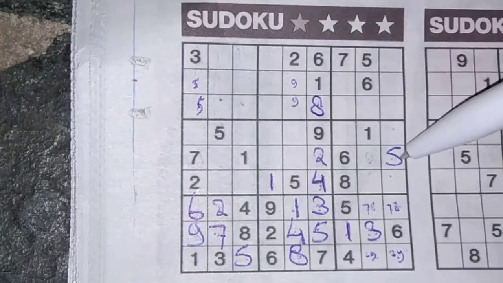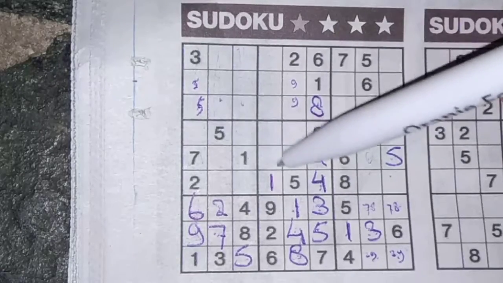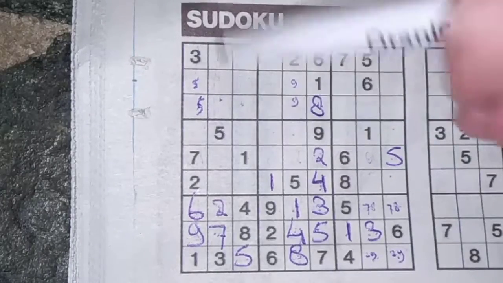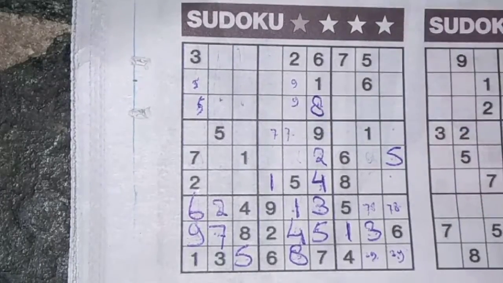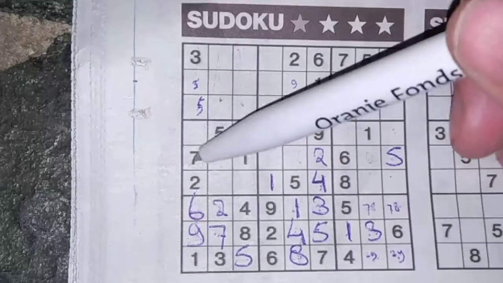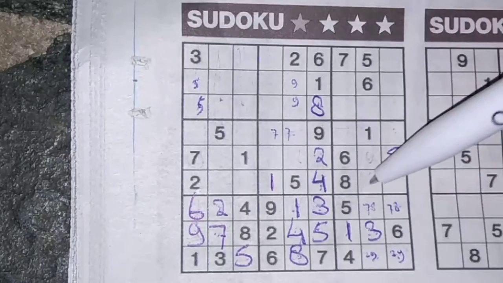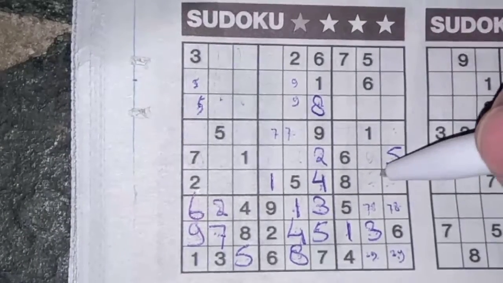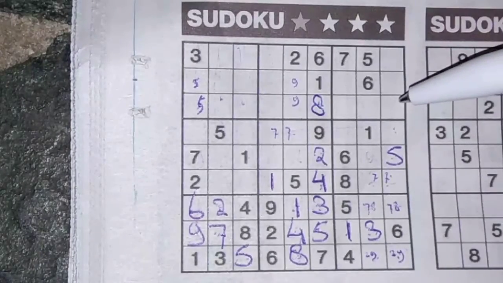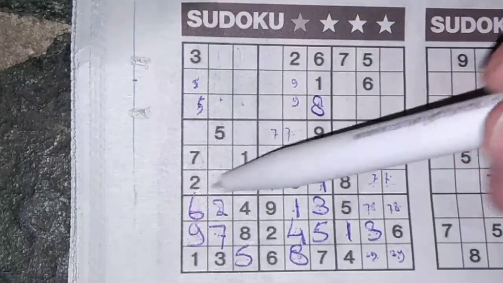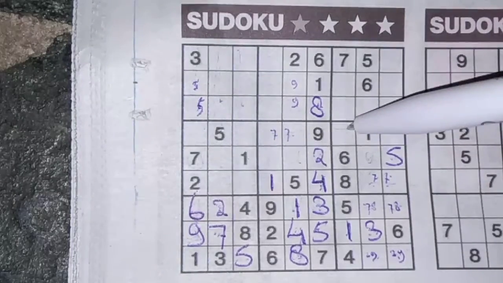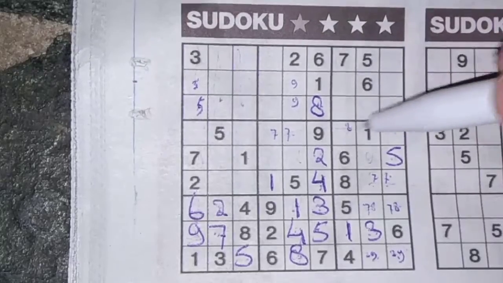7 in this middle row, that means no 7 in these 2 boxes. The 7 goes there. That means 7 in this row, 7 in the middle row, so in the row below, these 2 7s in those 2 boxes. We have a 2 in this row, 2 in the middle row, so in the row above, these 2 boxes for the 2.